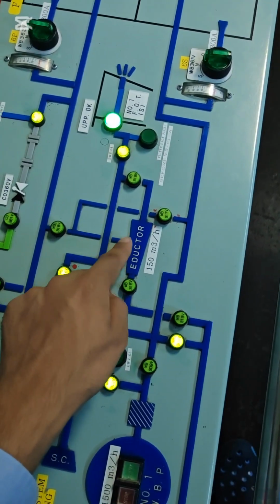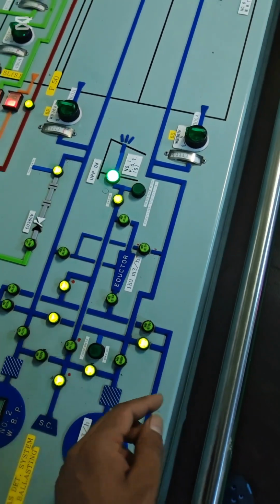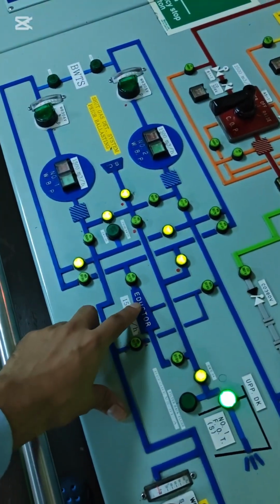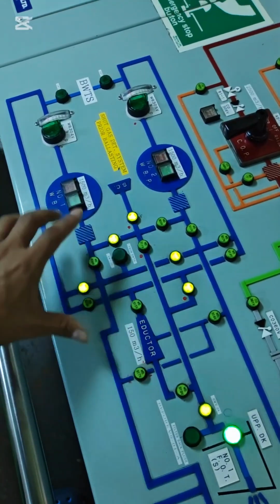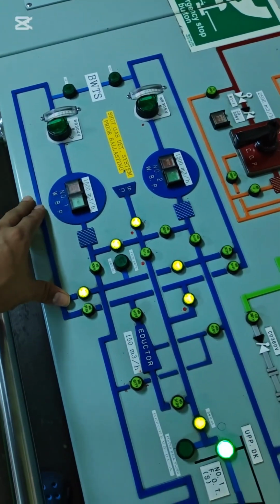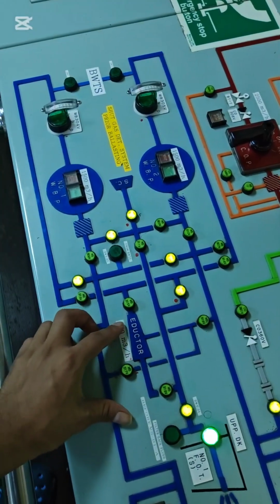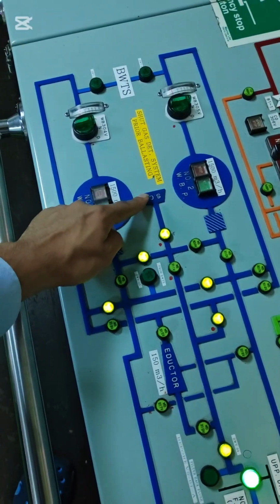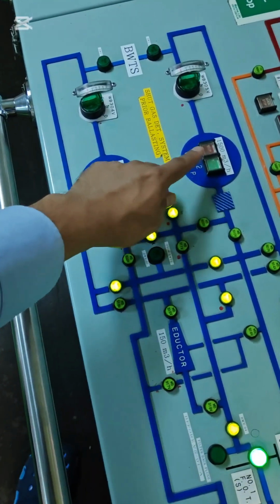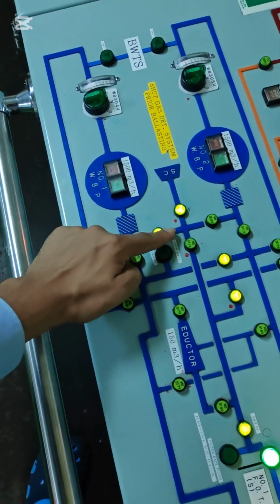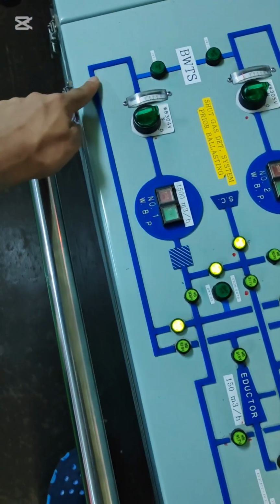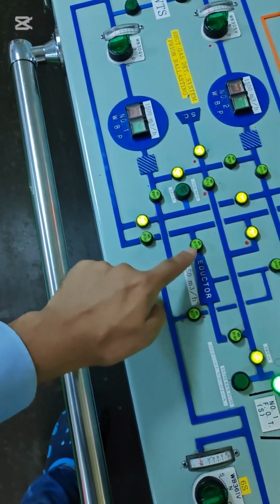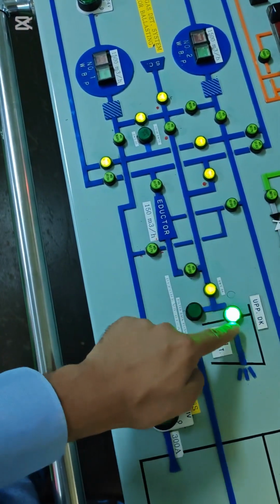vacuum is created, okay? And one more very important thing, guys: on some ships the eductor gets the driving fluid from the ballast pump, normally for the big ship, and for the small ship this eductor gets the driving fluid from the fire and GS pump, okay? So you just make the lineup. From the sea chest, you can take suction from any of your ballast pumps, just trace the line, okay? And you give the driving fluid this way to the eductor, and it will go overboard, okay?